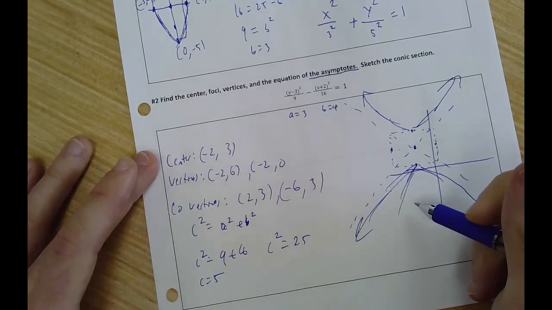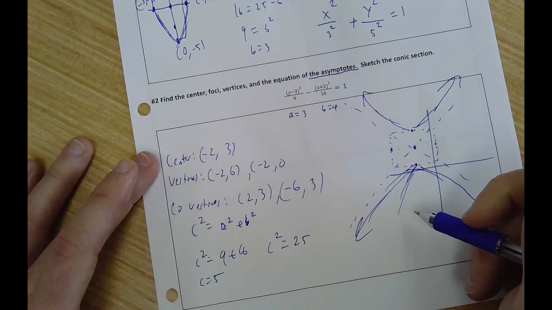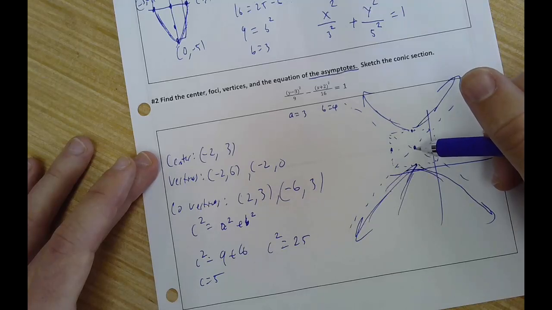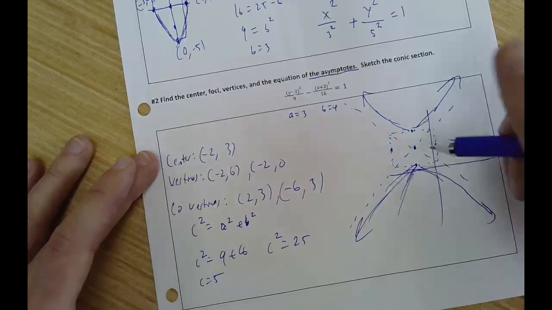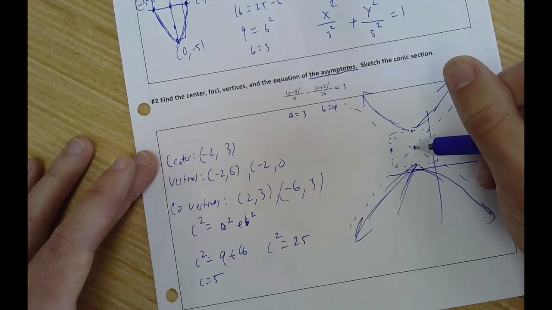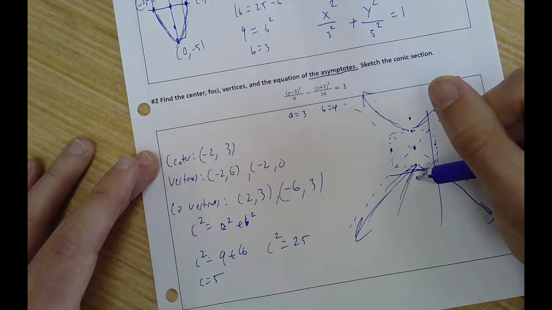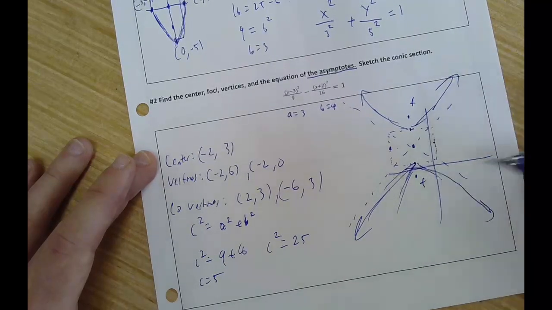So the foci always occur on the A, whatever A is. So in this case, it's going to be from the center. We're going to stay at this x value, which is -2, and we're just going to add 5, and we're going to subtract 5 from y.